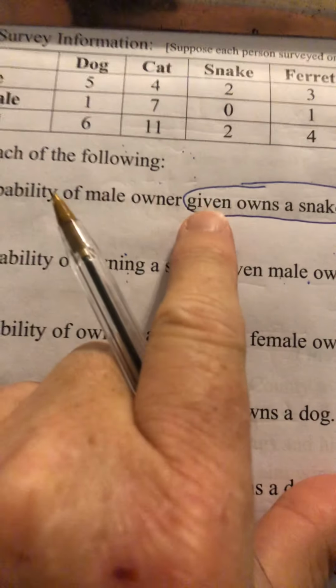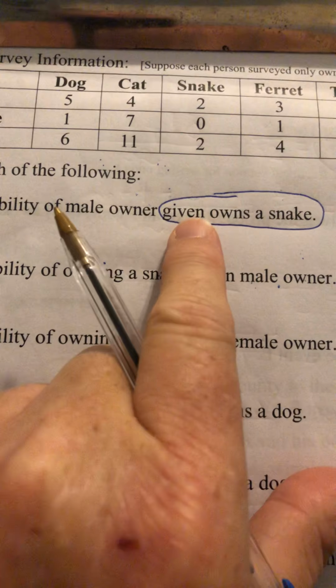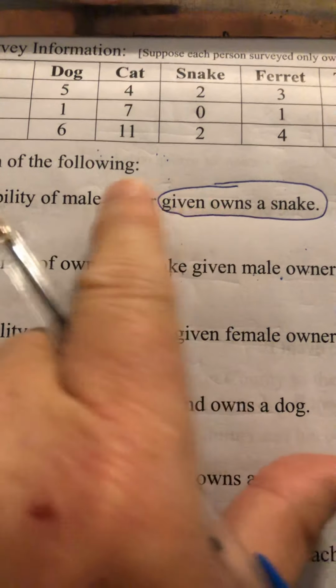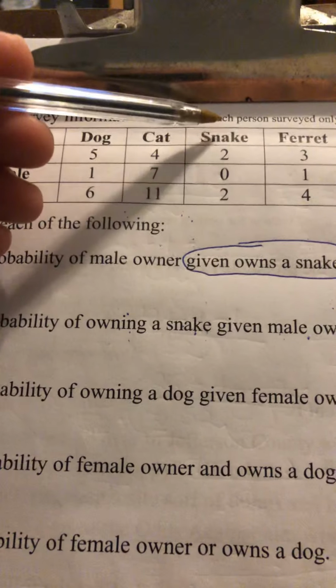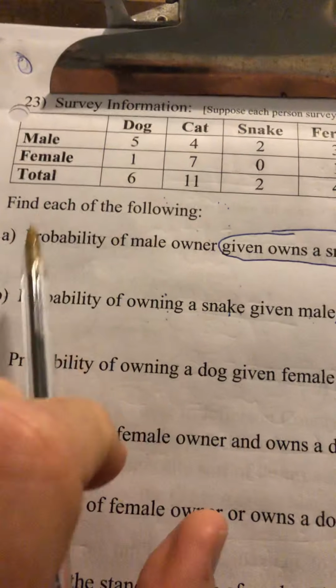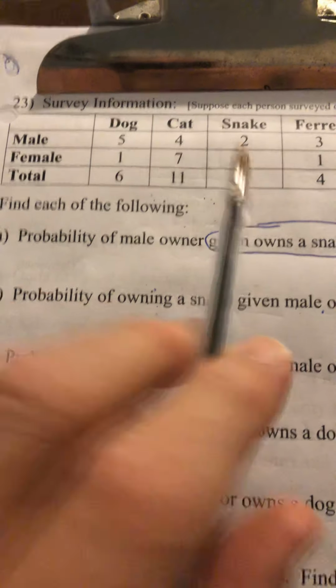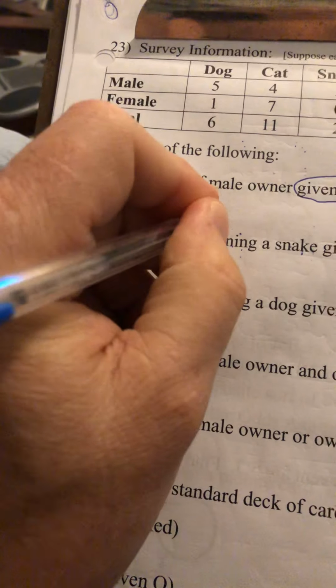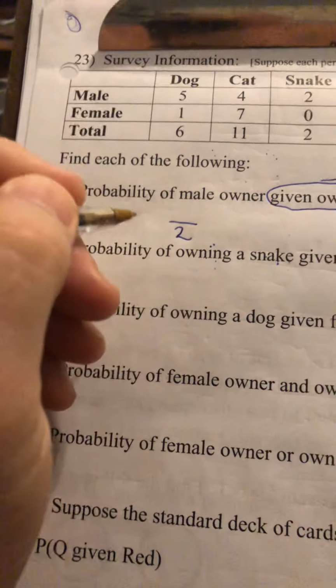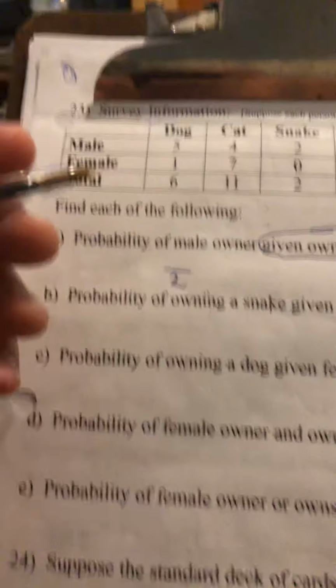If I tell you you're given that the person owns a snake, we look down the snake column and we see that there are a total of 2 people that own the snake. So that 2 goes in the bottom. That's our sample space. That's the total we're picking from.